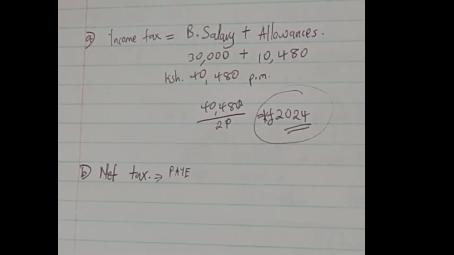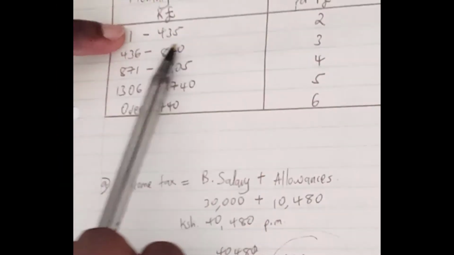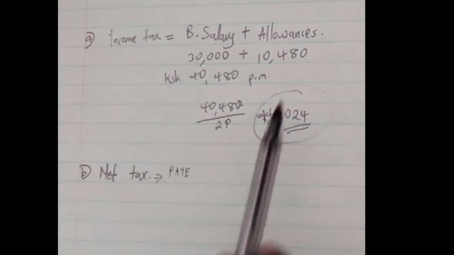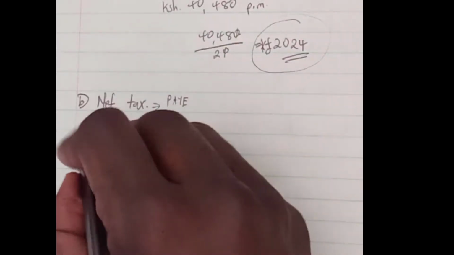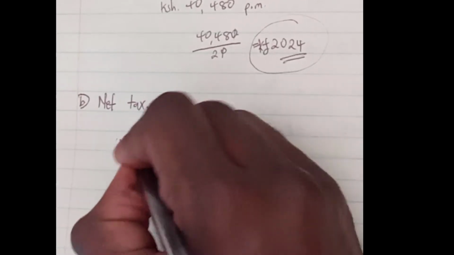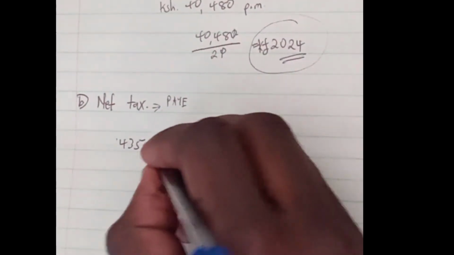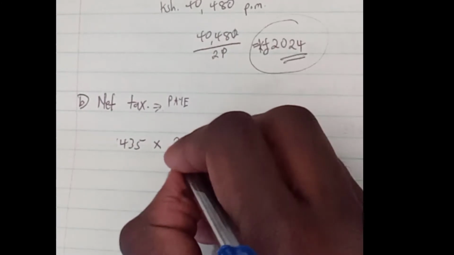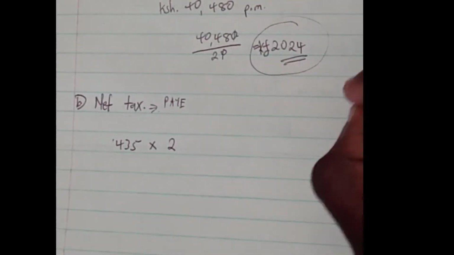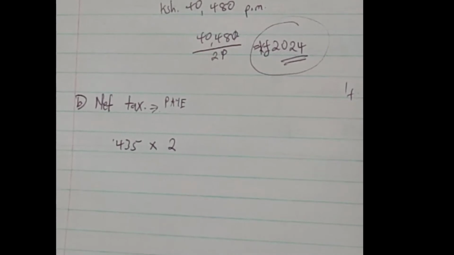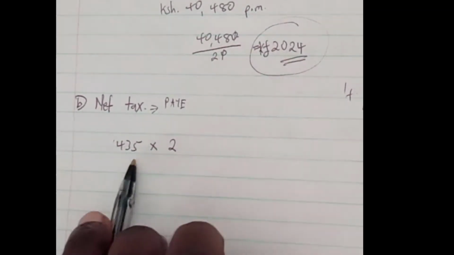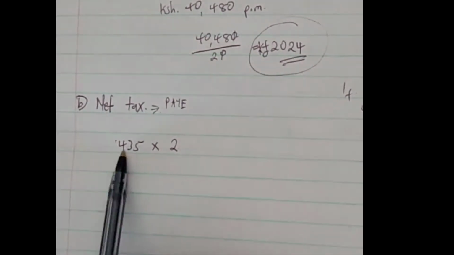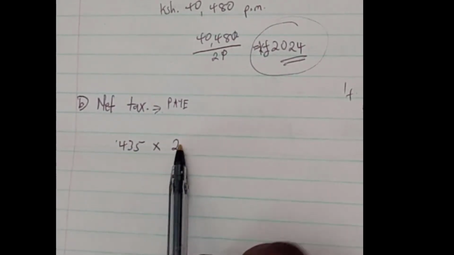Therefore, in order for us to get the amount of money that is going to be charged for this particular rate, we'll realize that 2024 lies beyond this range. So we'll have 435 times this rate, which is 2. Remember, if £1 is being charged 2 Kenyan shillings, how about 435? Now when we cross multiply, that is where we realize this sum, 435 times 2.